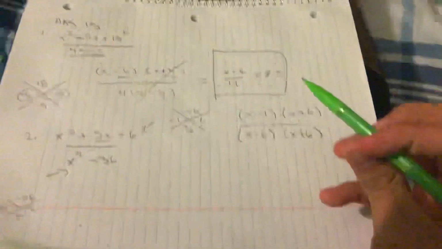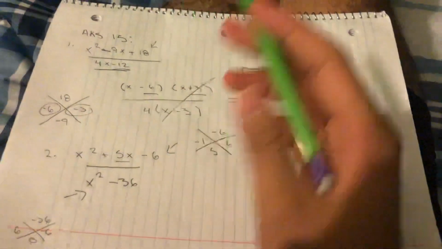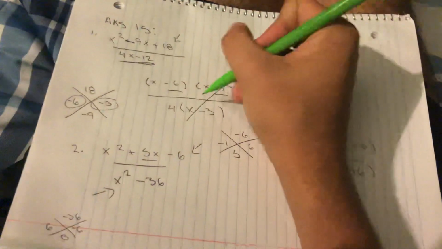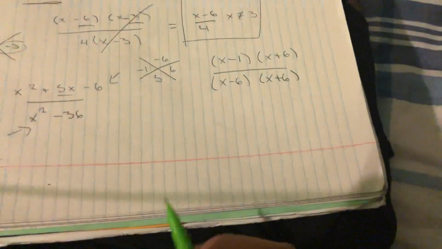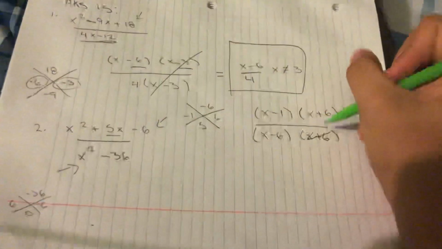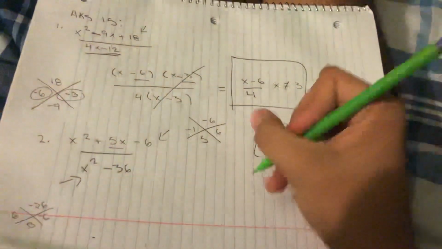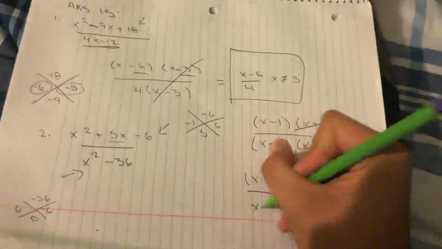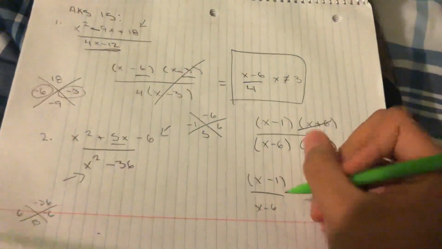Now you see how we did up here, these two are the same and they canceled out. So what do you see here that's the same? Okay, the x plus 6. So then x minus 1 over x minus 6.